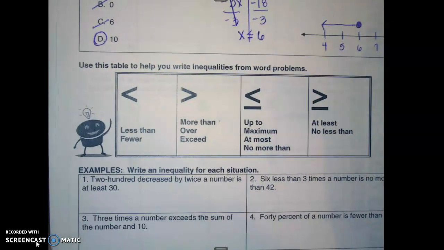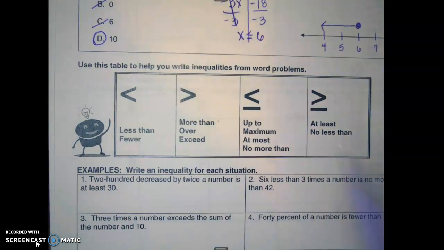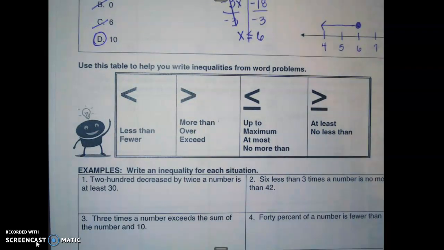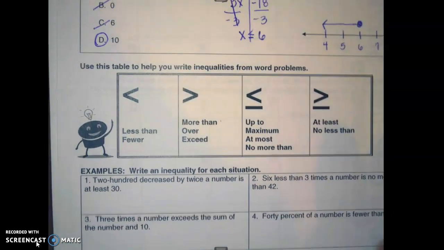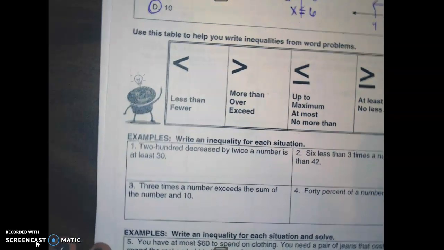Alright, we're going to work on putting inequalities into words today. So we're going to use this table to help us, but I don't want you just to memorize which direction it goes with that word. We're going to need to use our brains just a little bit, especially when we come to some word problems. So let's look at number 1.